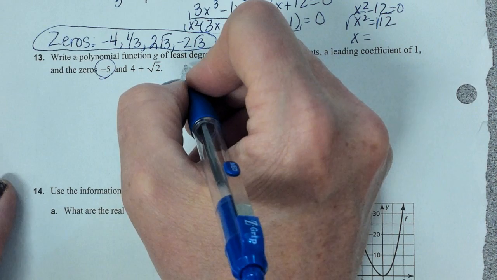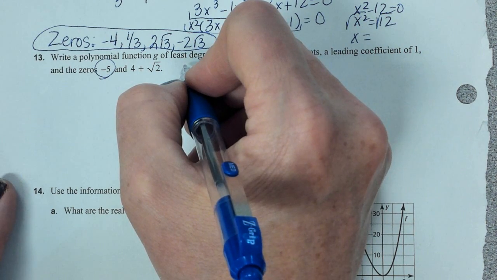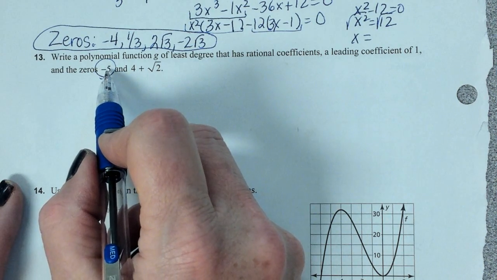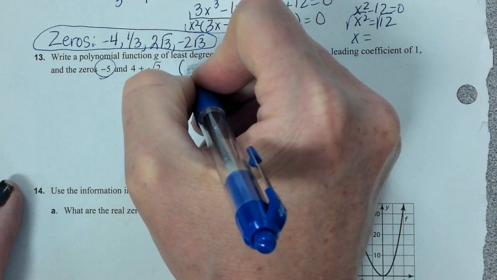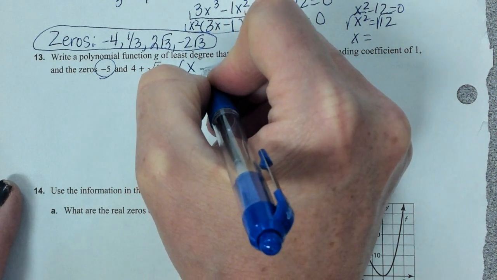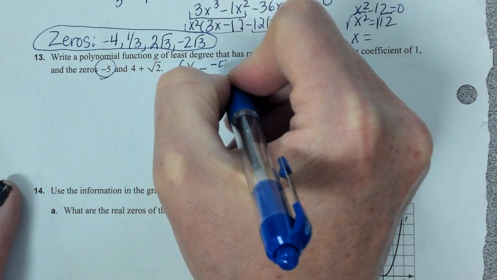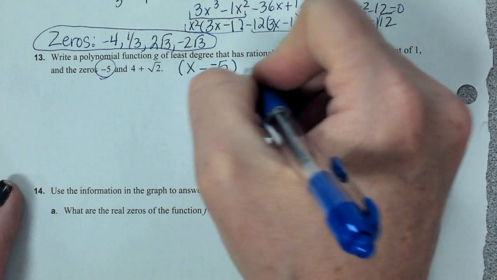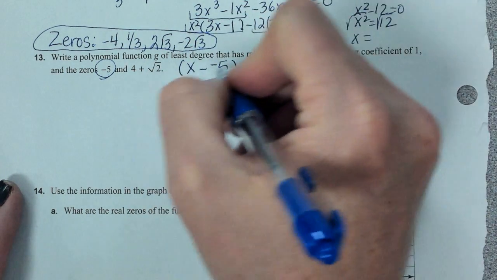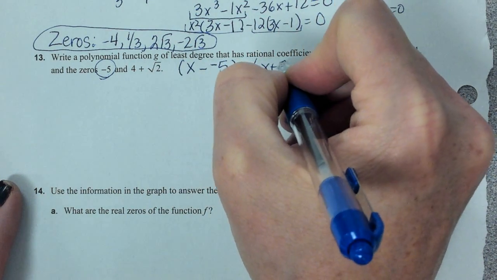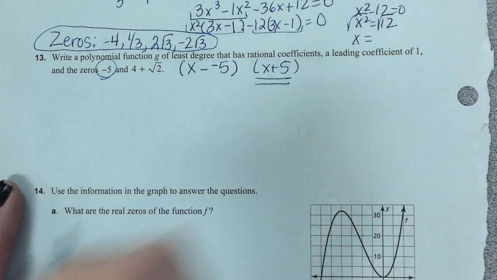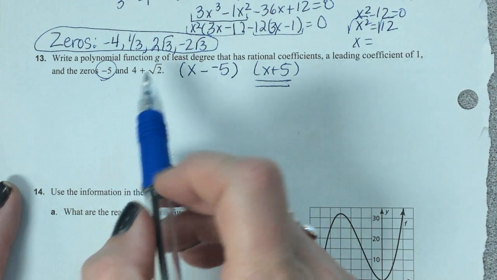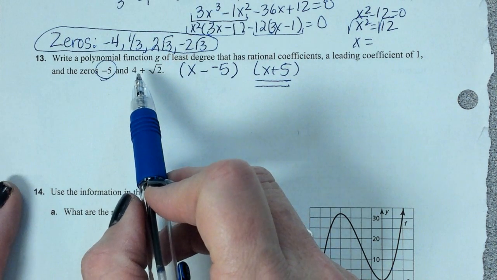There we go. You just have to change the sign. If negative 5 is the 0, then the factor had to have been x minus negative 5. And what does that simplify to? X plus 5. So x plus 5 has to be one of our factors. Now we have to find the other factor.